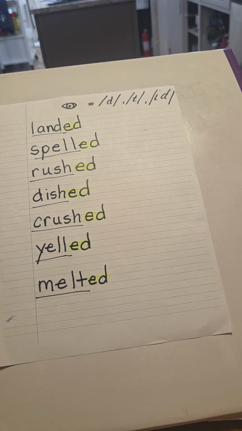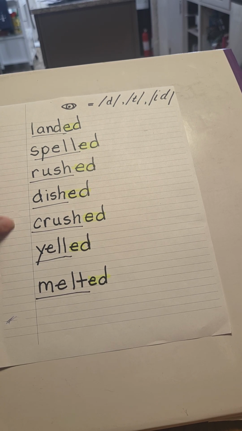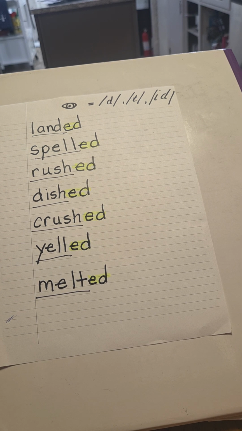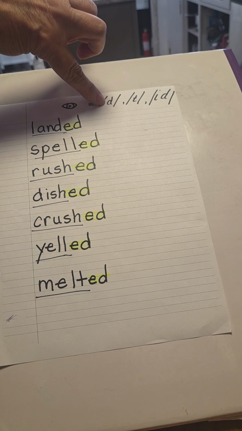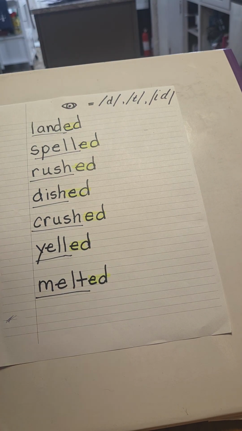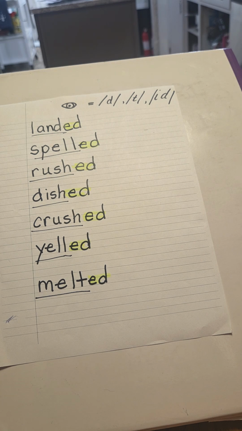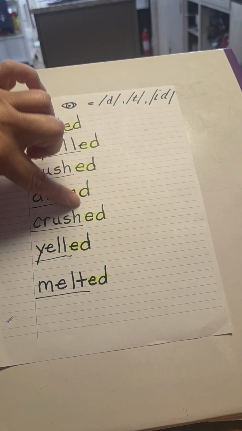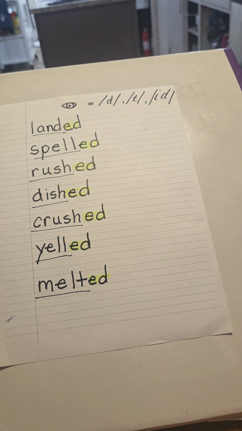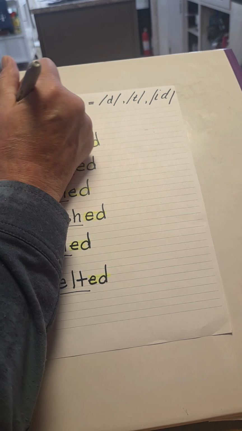So now we're going to count some syllables. Let's say it, and we'll listen. A syllable needs a vowel sound, so we're going to listen to see if it's just a d or t. That's a sound. We added a sound, but we didn't add a vowel sound. So even though we see a vowel, an E, doesn't mean we added a syllable. Landed, I hear two.